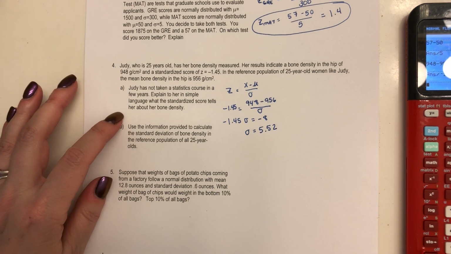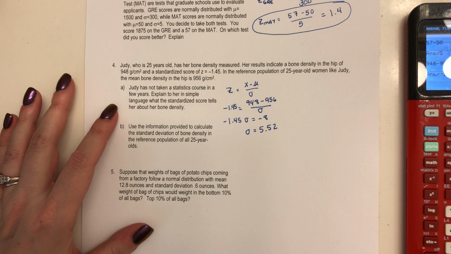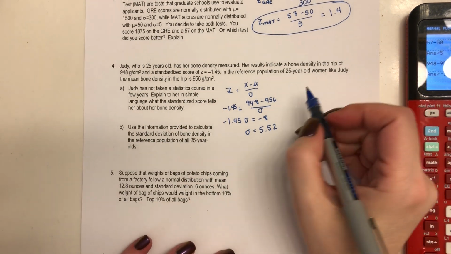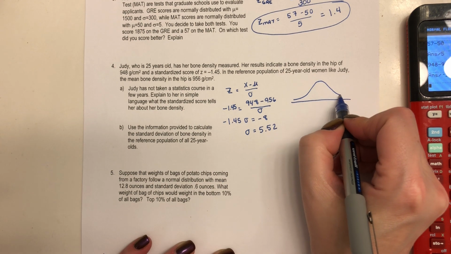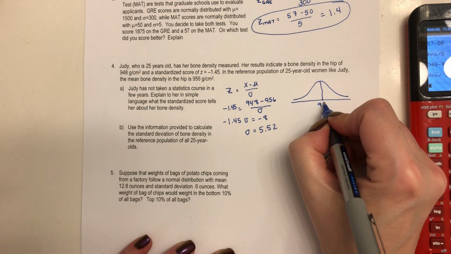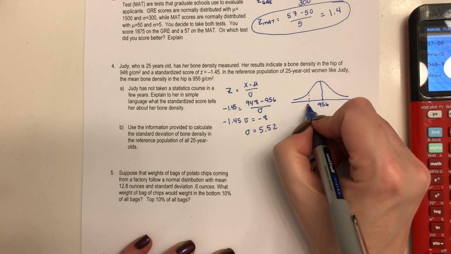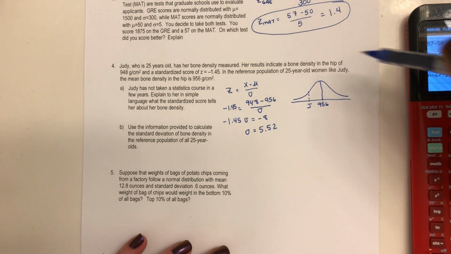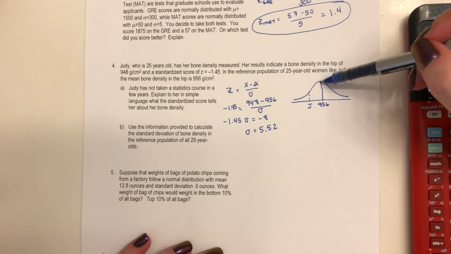So let's talk about what her score is. Her score is a negative 1.45, which means she is below average if you consider that average would be a 0. So if I look at the data here, there would be your average of 956. And she is over here somewhere. That's where Judy's score is. So she is definitely below the average for her age population.